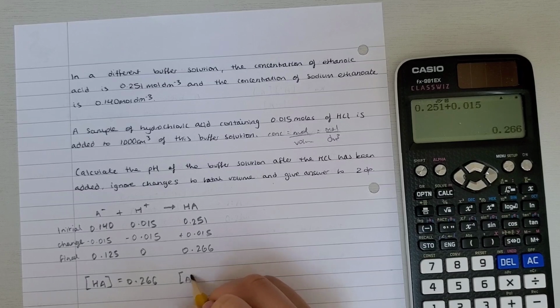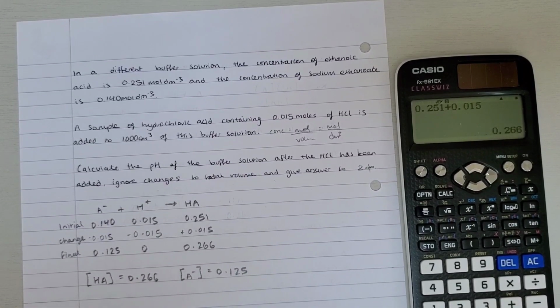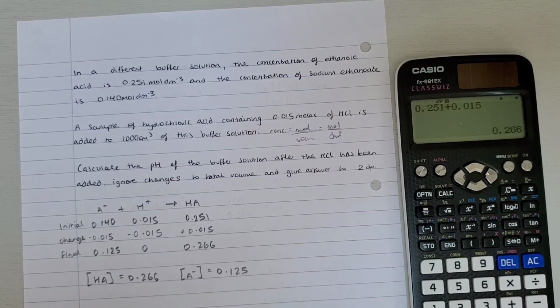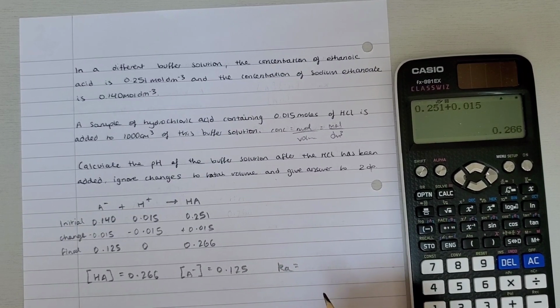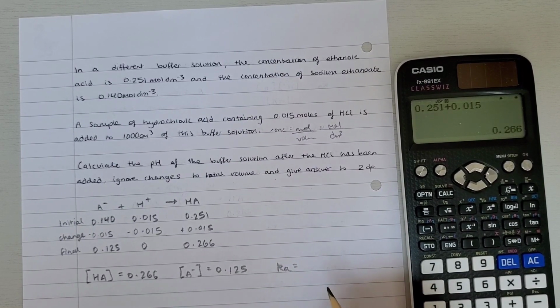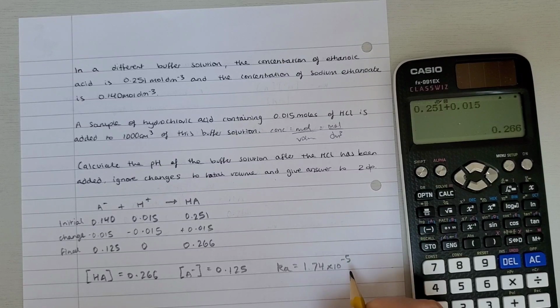The concentration of ethanoate is 0.125. So to calculate the protons, we still need Ka. Ka we were given on the previous slide, but if I recall correctly, I think it's 1.74 times 10 to the negative 5.